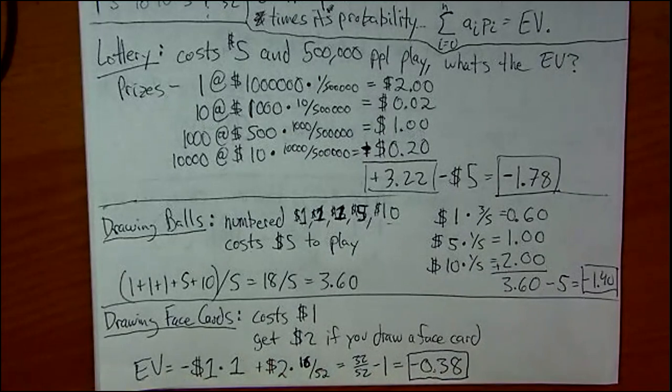And the reason why is because far less than half of the cards in the deck are face cards, but the benefit to you is only doubling your money, right? What if you were to triple their money? What would the expected value be then? Would it still be a benefit to you as the conductor of the game, or would it start to be a benefit to them? Yeah, it would be, right?